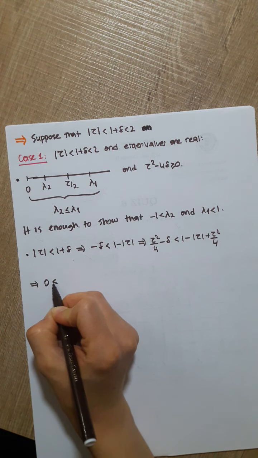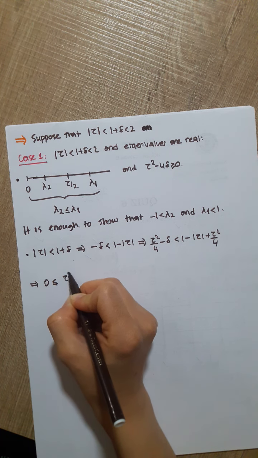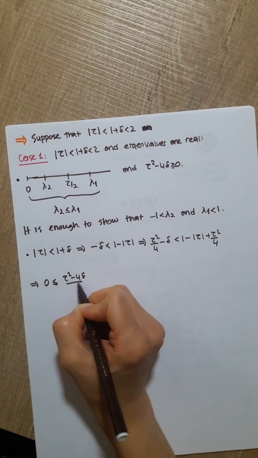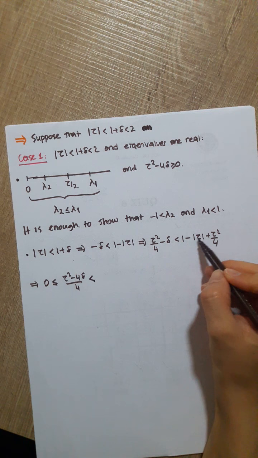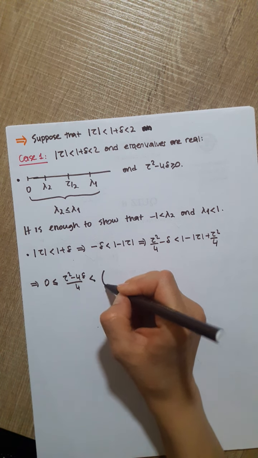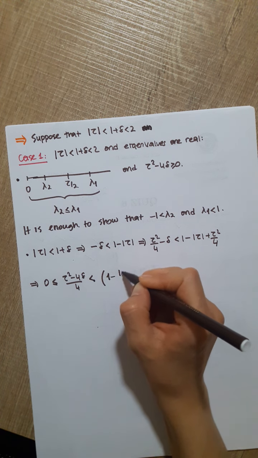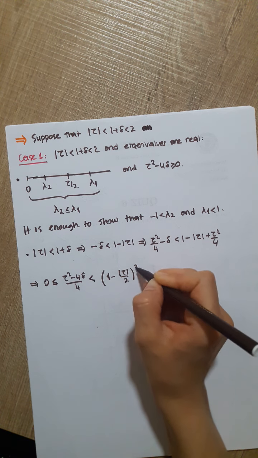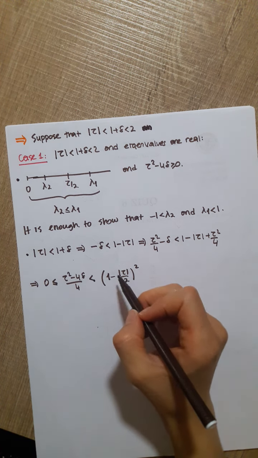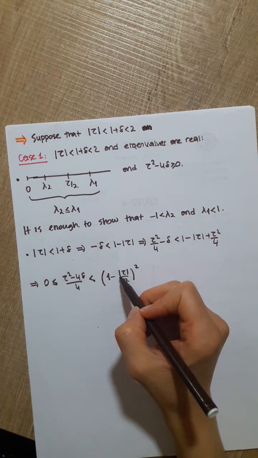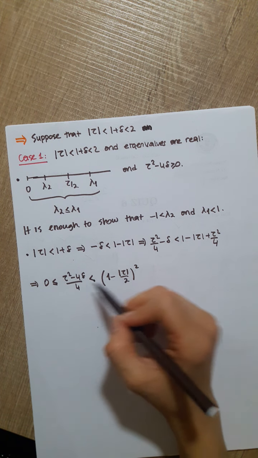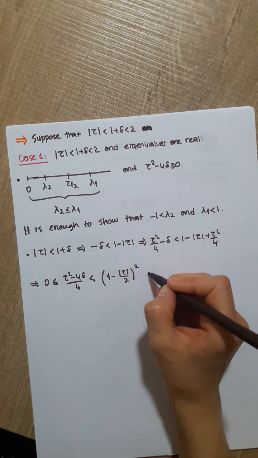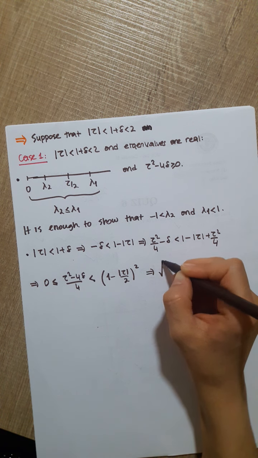Okay, 0 is less than or equal to tau squared over 4 minus delta, and this is less than, if you look at this, this is the open version of this full square. Okay, so this full square is greater than 0. And now if I take the square root of each side, I will have the following.